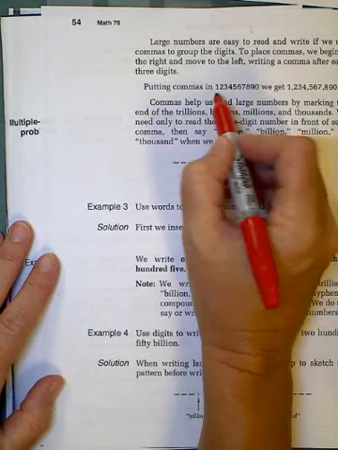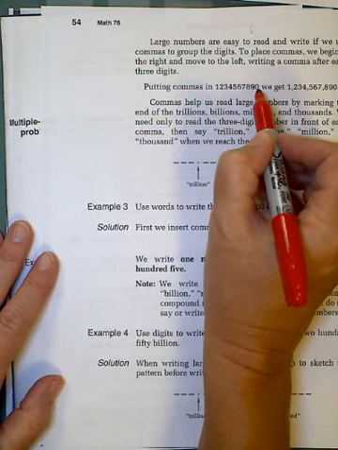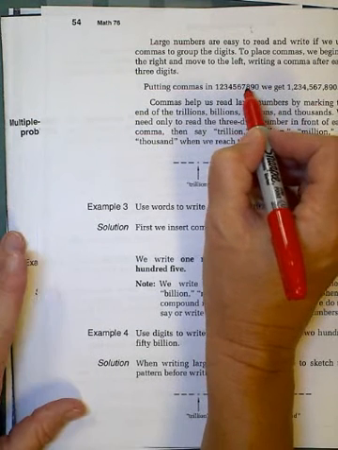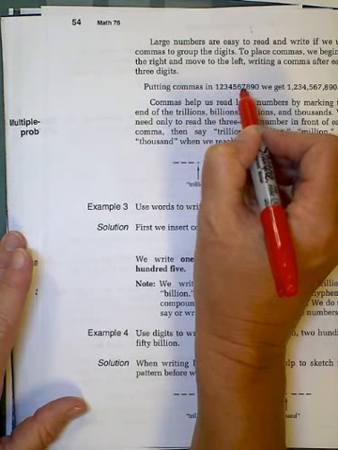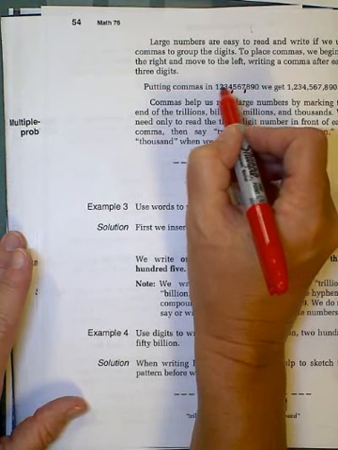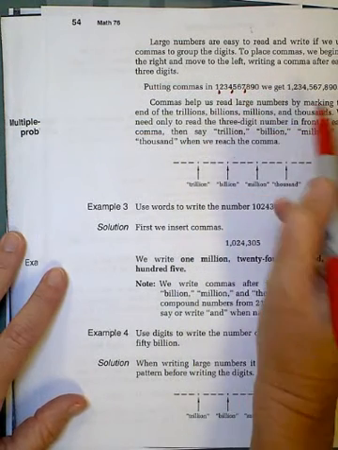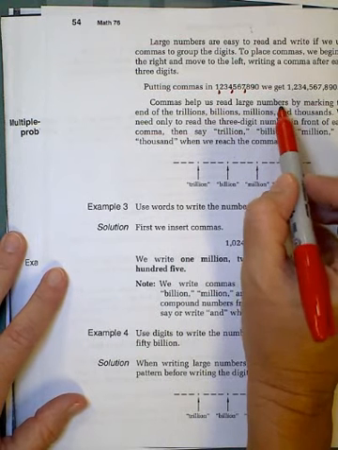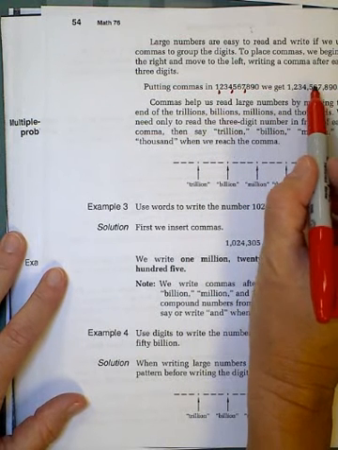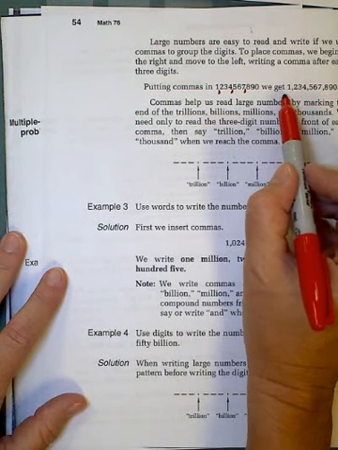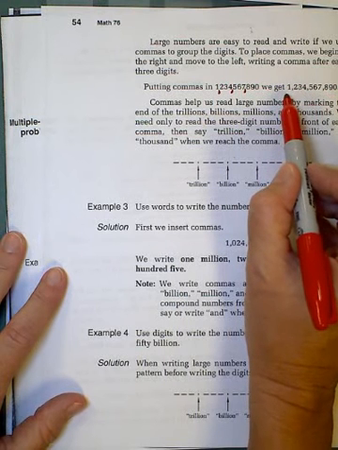So when we're given a string of digits like this, first begin by inserting your commas after every 3 digits. Now we have a number that looks like that, and we're able to recognize that this is our units, thousands, millions, billions.